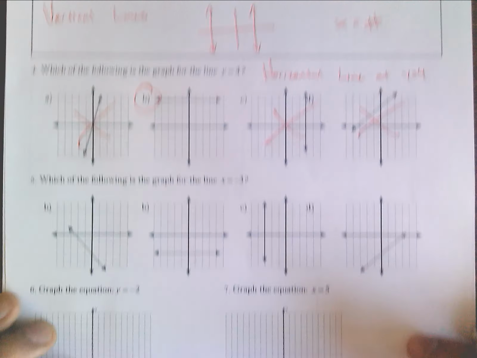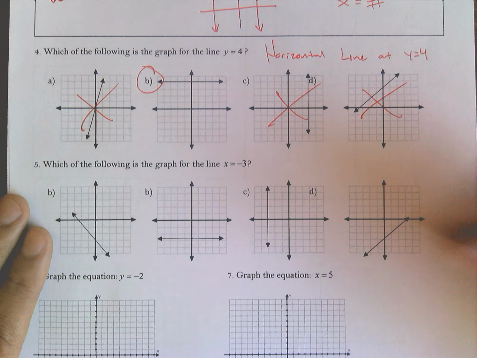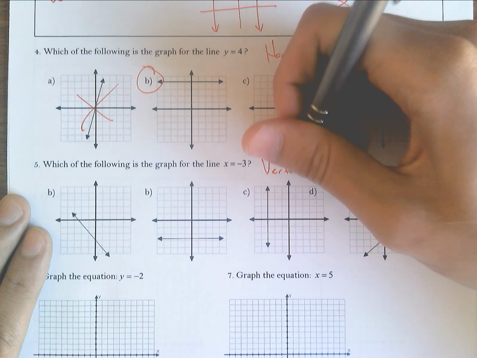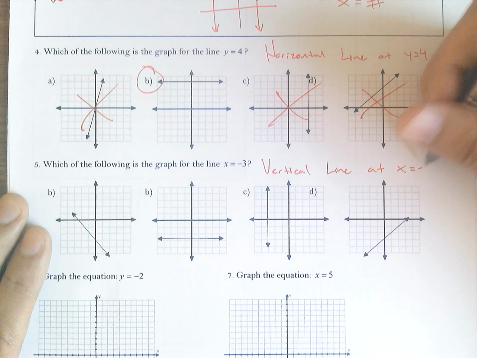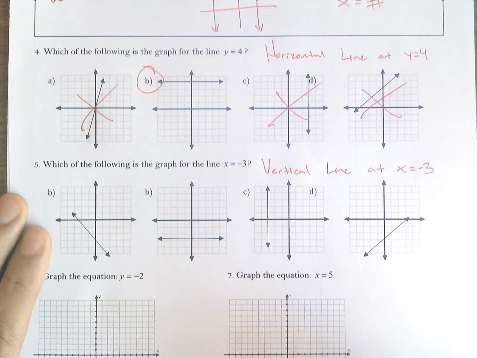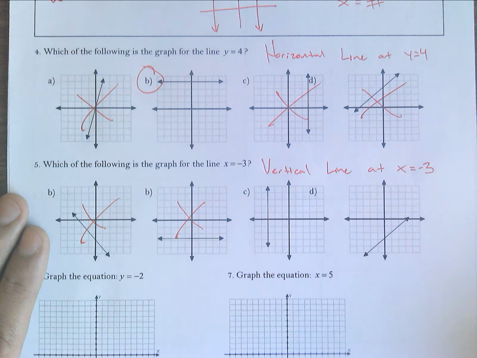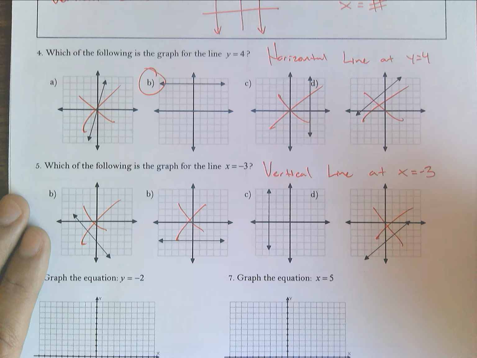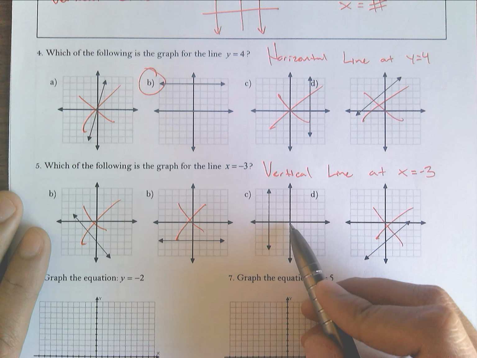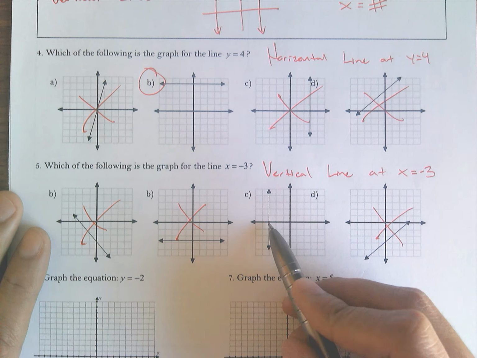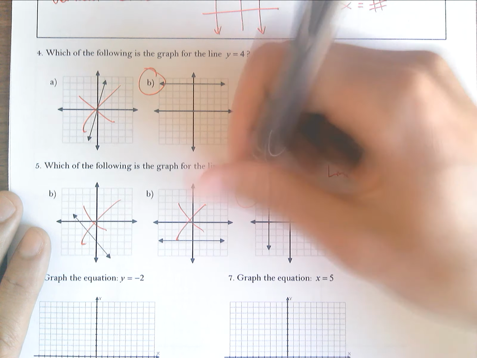Let's try another. Which of the following is the graph of the line x equals negative 3? So this here is a vertical line at x equals negative 3. Looking through here for vertical lines: this isn't vertical, this is horizontal, so it's not that one. This one's not vertical. Let's check this one. We're looking at x equals -3, so we count to the left 3, or 3 in the negative direction. So that's this vertical line. So it is C.